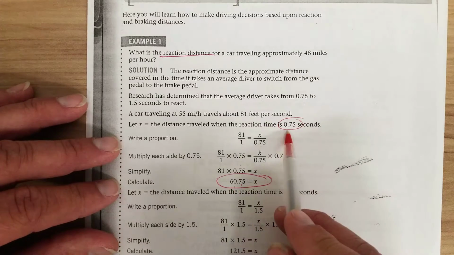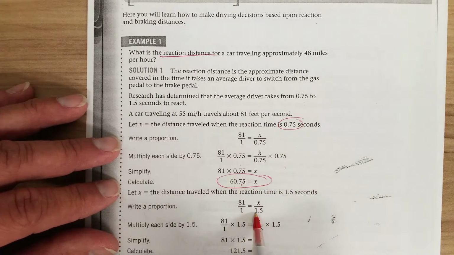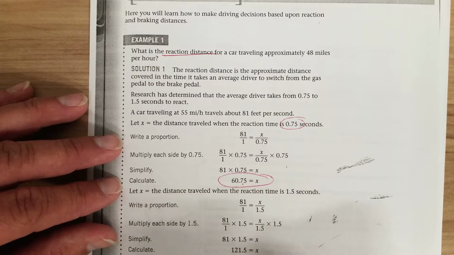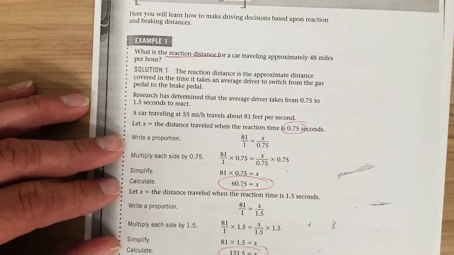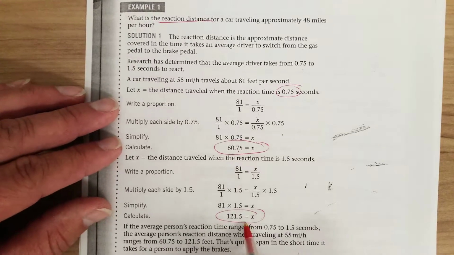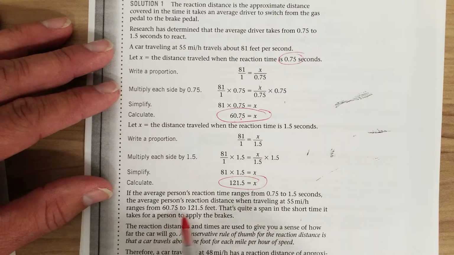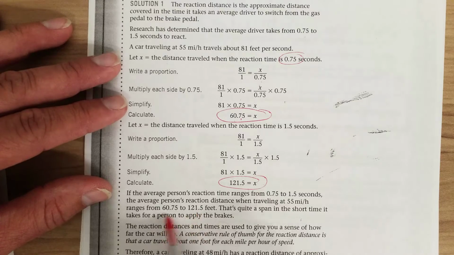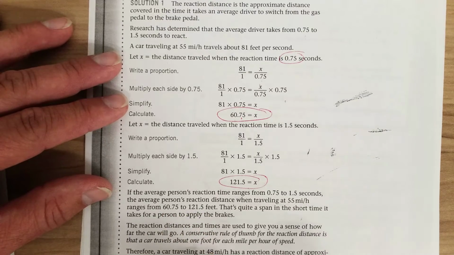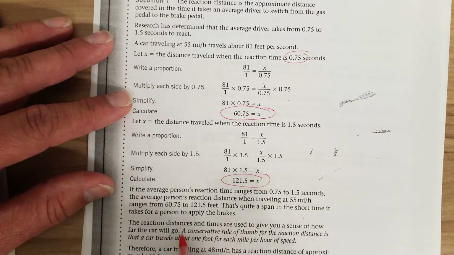Now that's using the 0.75. If you use the 1.5, you just change that 0.75 to 1.5, cross multiply, and that would give you 121 feet. So if your reaction time is a little bit slower, you're looking at about 120 feet. So it's somewhere between 61 and 122 feet. That's the average.